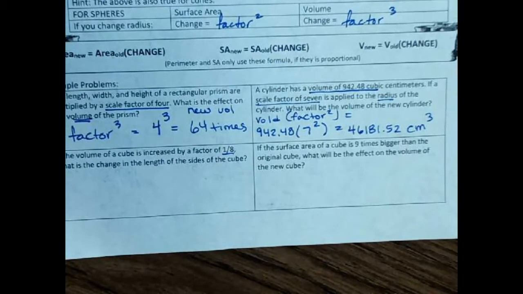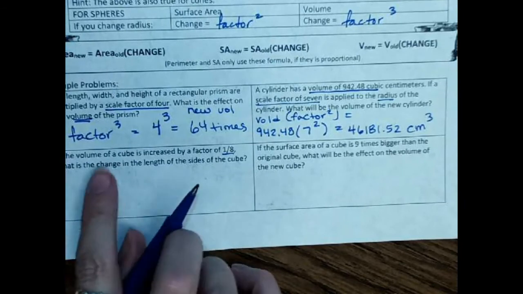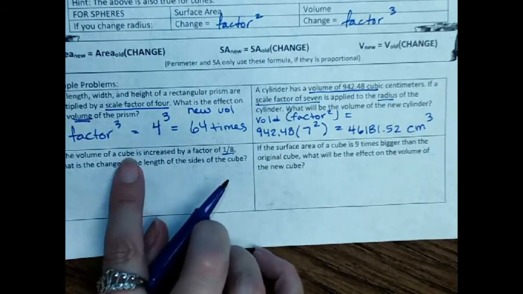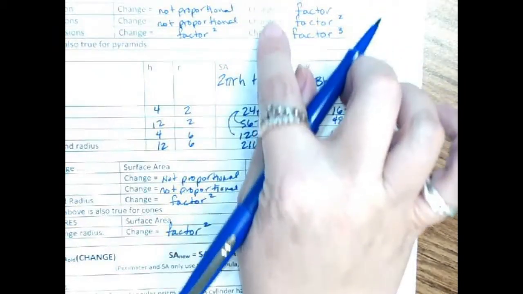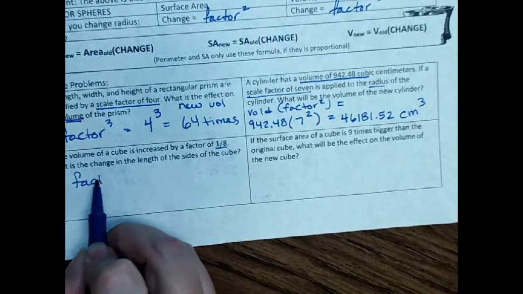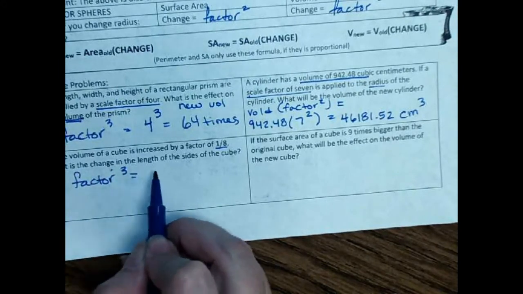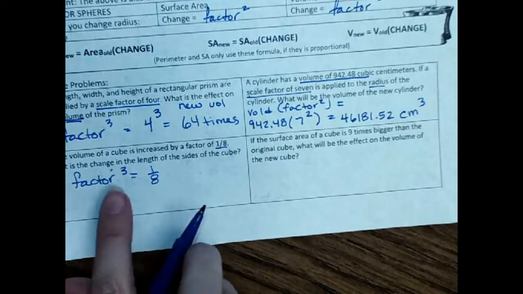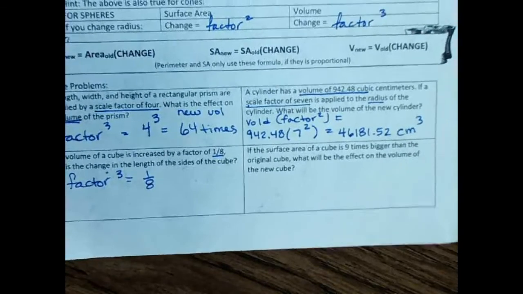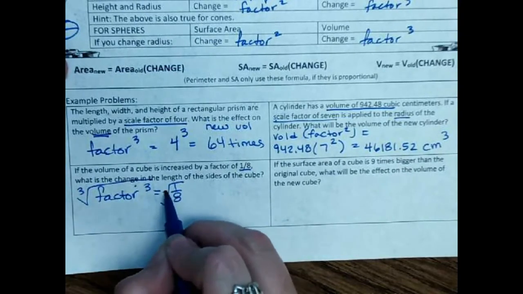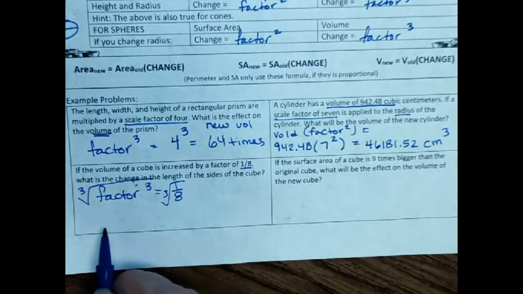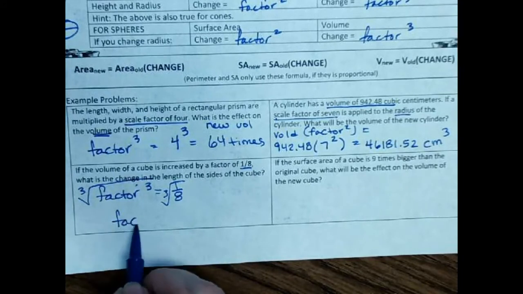So here they're telling me the volume change. So for a cube, that's like a prism. And the volume change, if I'm changing all the sides, is factor cubed. So here, factor cubed is equal to 1/8. So how do I find the factor that's affecting one side? Well, this is where I would take the cube root on my calculator, and I find that the factor is 1/2.